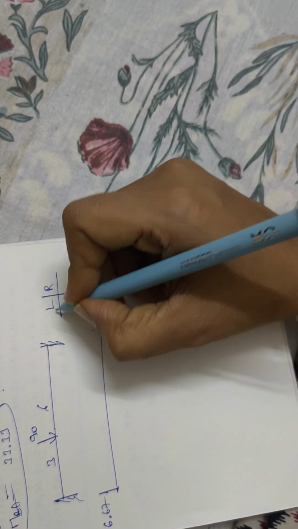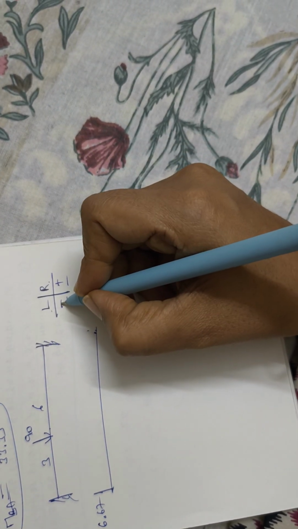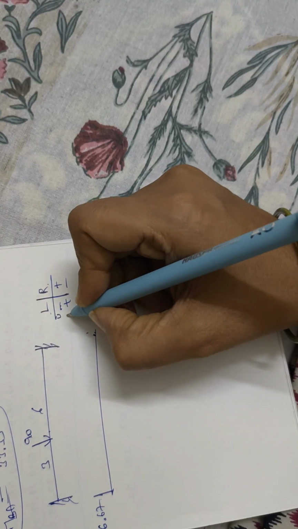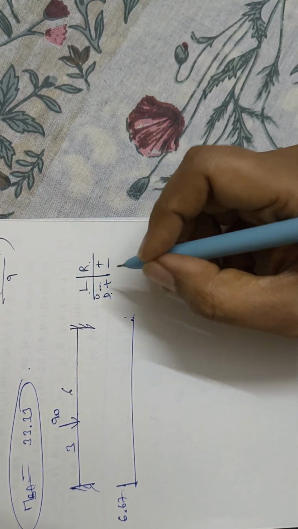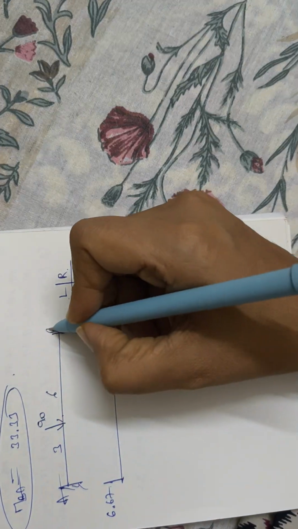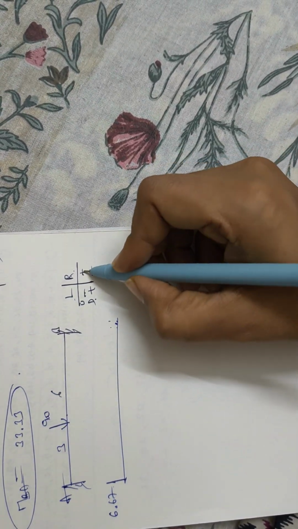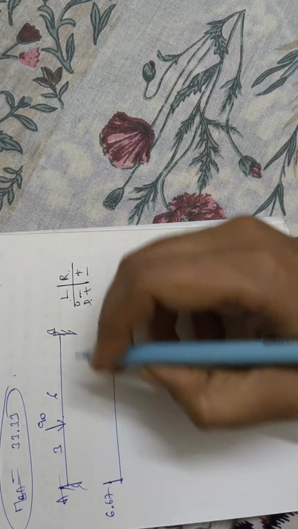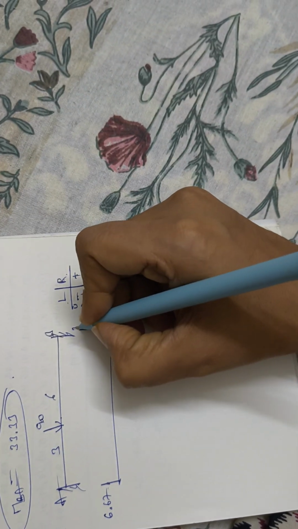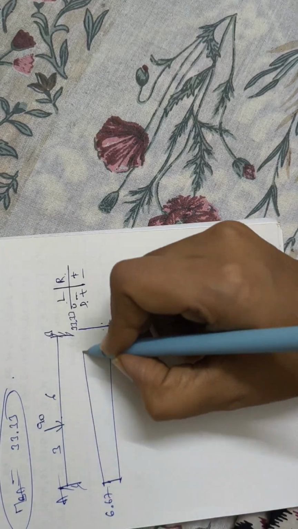Here I'm following this left right minus plus plus minus convention, so left side negative is up, here first one is up and here D for down. And from B to A I got plus, so right side plus means upward only, but compared to 6.67 it is bigger, so 33.33. Next, join these two.